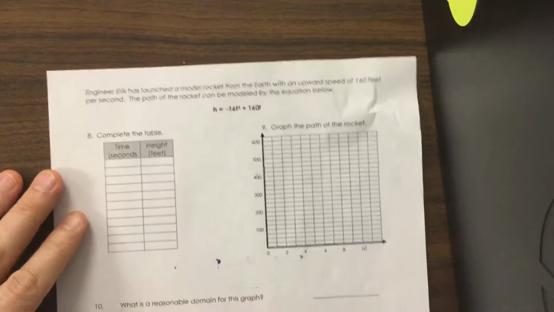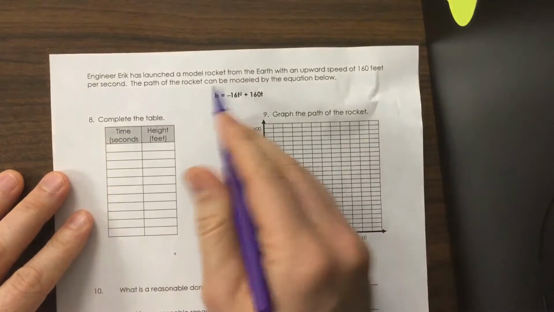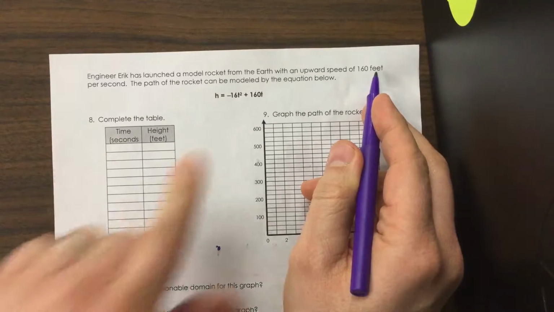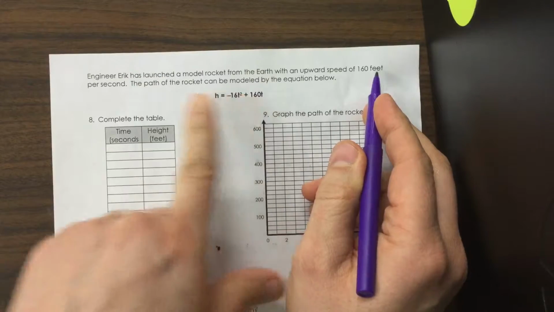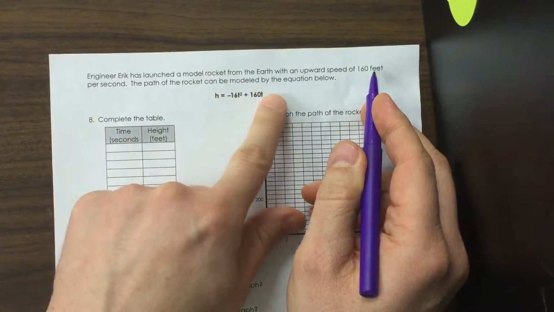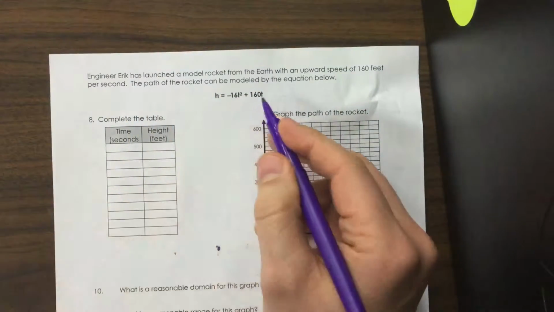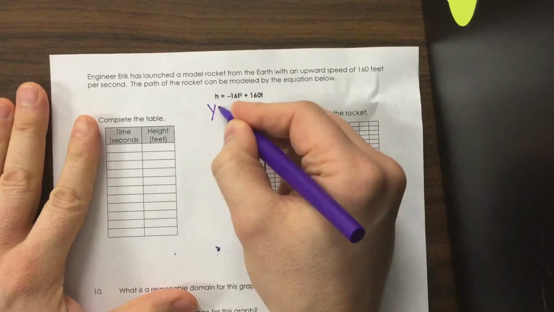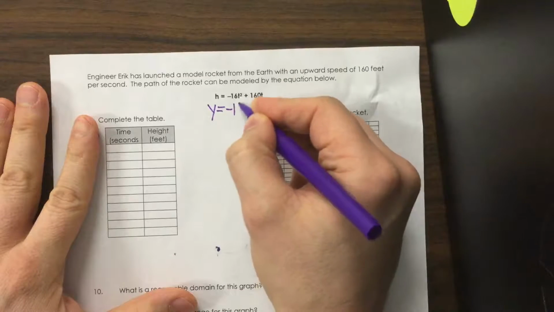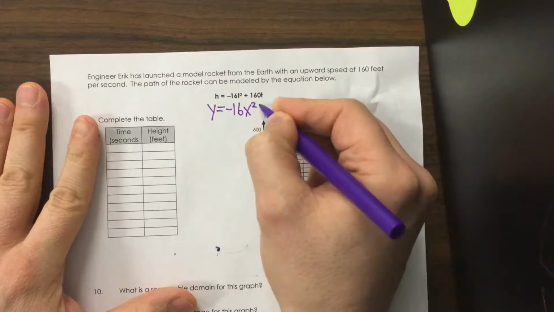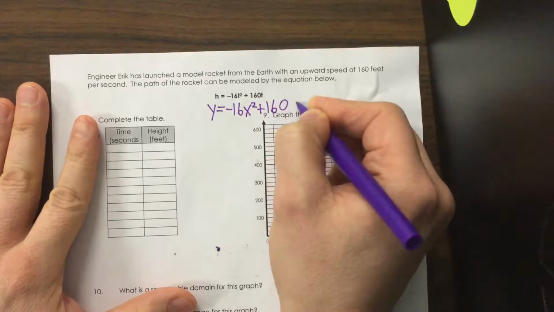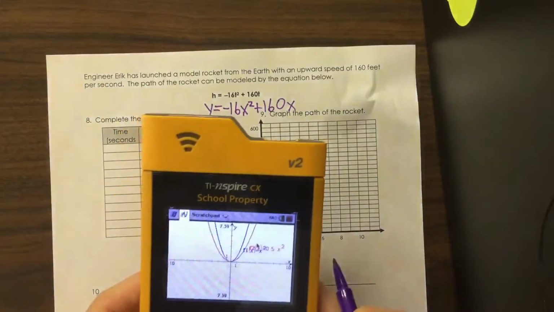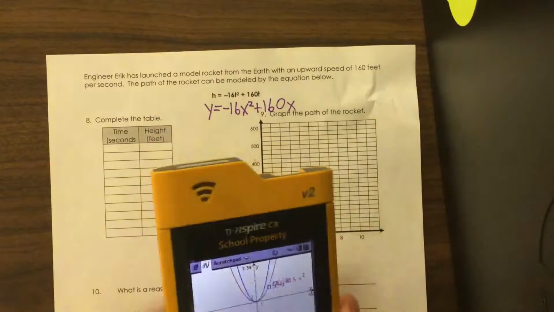Engineer Eric has launched a model rocket from the Earth with an upward speed of 160 feet per second, which goes right here. They did that for us. The path of the rocket can be modeled by the equation below, and here's the equation below. Okay, now I can put that in my calculator, but I'm thinking in terms of y and x. Y equals negative 16 x squared plus 160 x. Okay? So let's go ahead and get rid of the old stuff.